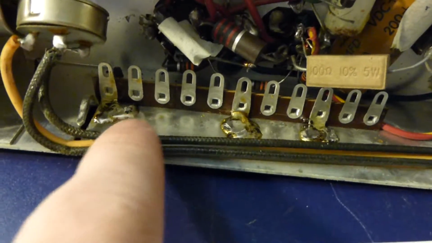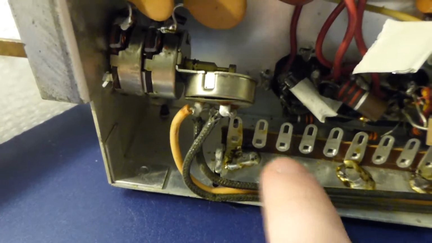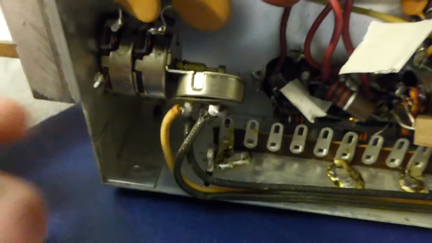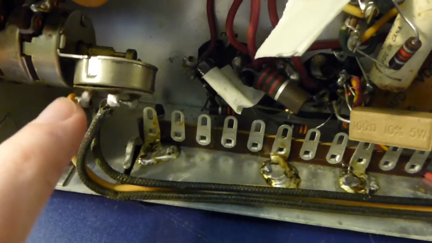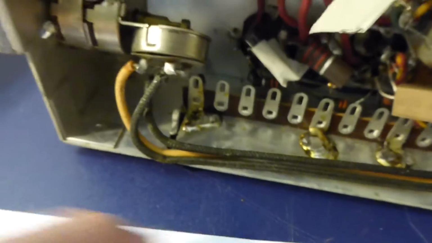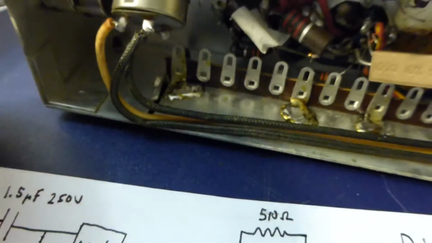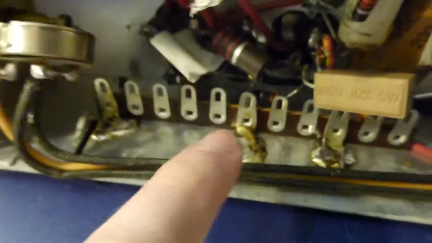So I took these leads, which just run from the mains input through to the power switch for the treble control here, and I just unclamped them by bending these little metal clamps and pulling those out. I removed the plastic on this one because obviously it would melt when I tried to solder that. And as you can see, I was successful in soldering these.